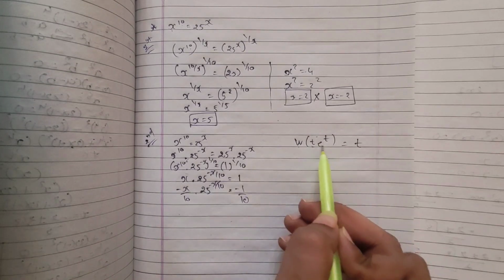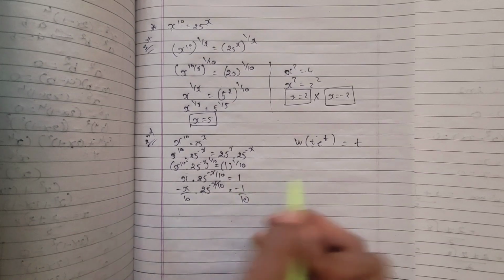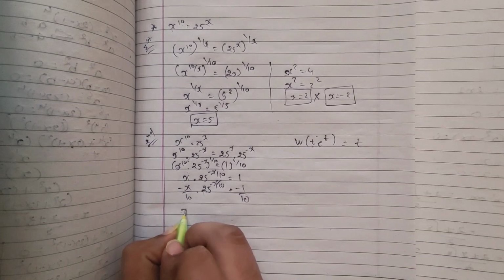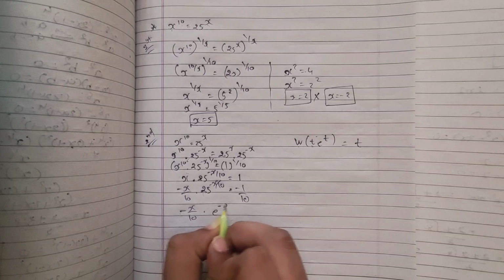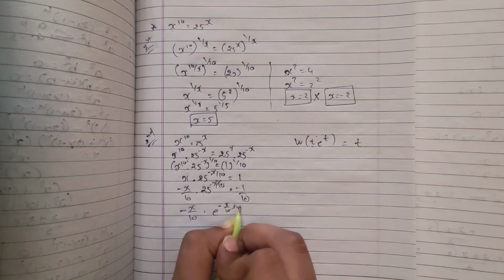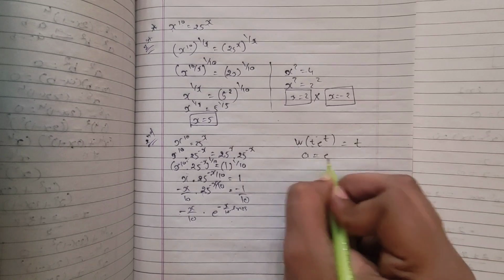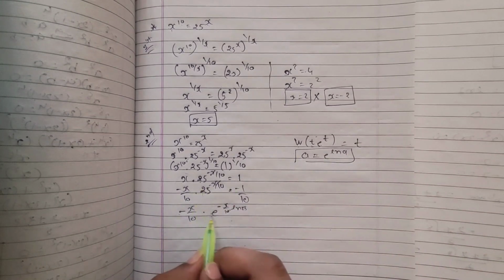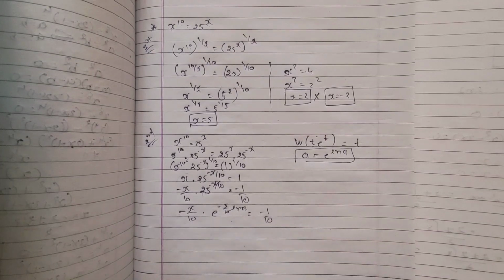So now here I have exponents and here I have 25. So I have to convert this whole part into exponents, right? In order to get this equation. So minus x by 10 into e raised to minus x by 10 into ln 25, because if I have a, then I can write it as e raised to ln a. Both are the same. So I have written 25 as e raised to ln 25, then minus 1 by 10.